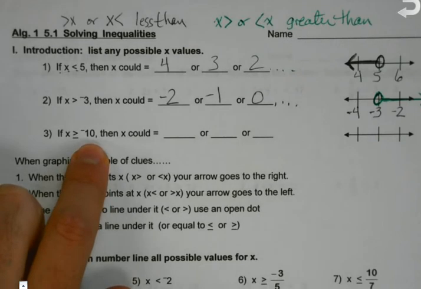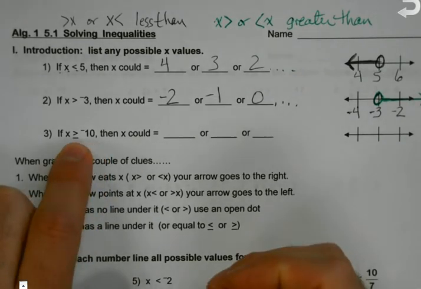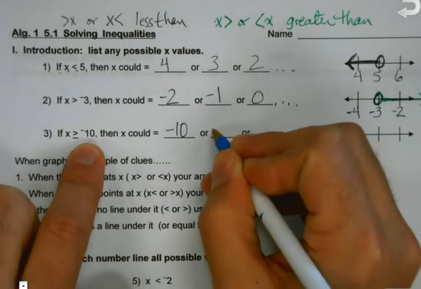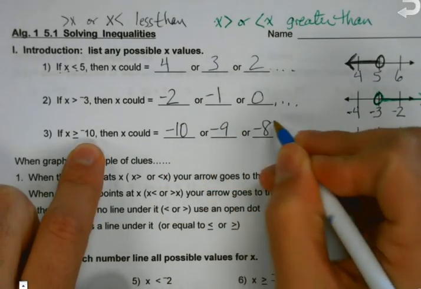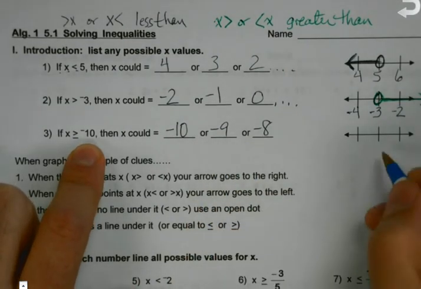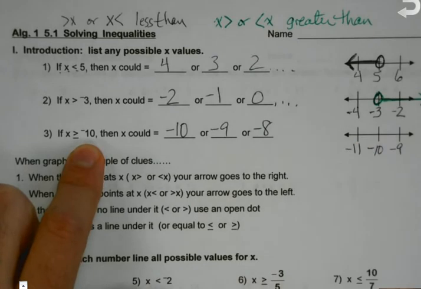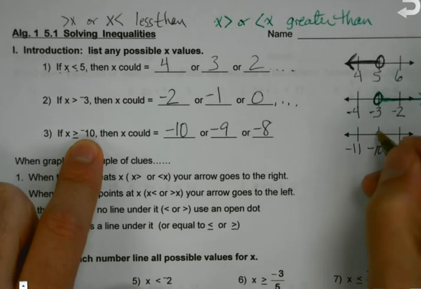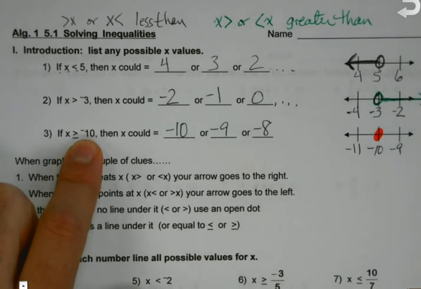And finally, for our examples up top, if x is greater than or equal to, that's what the line underneath means, -10, it could be -10, or -9, or -8. Think about it like money. The less you owe somebody, the greater value it has. Start in the middle with -10 and get my numbers around the edges. I look at this and I say, okay, greater than or equal to. So since it can equal it as well, I'm going to close the dot in.